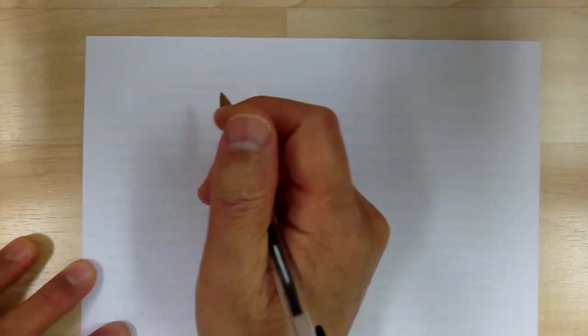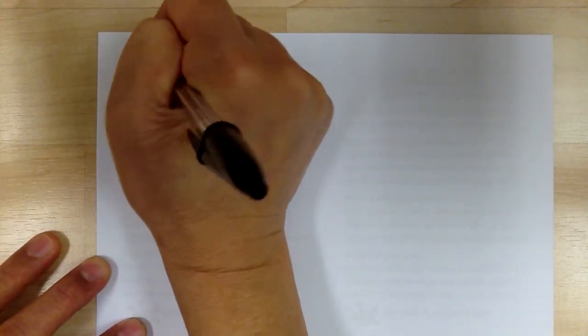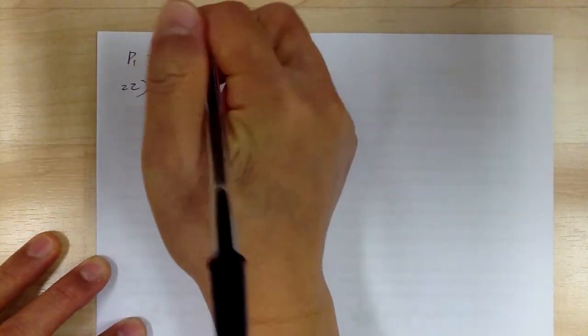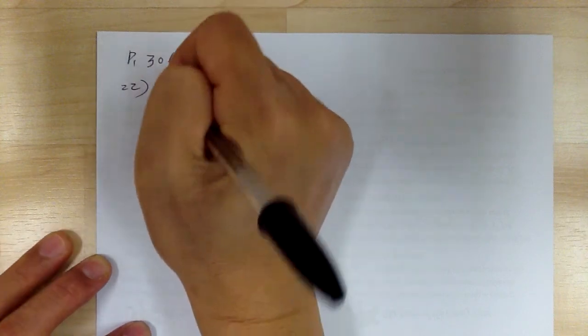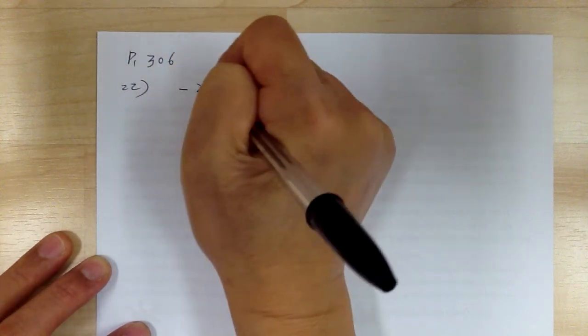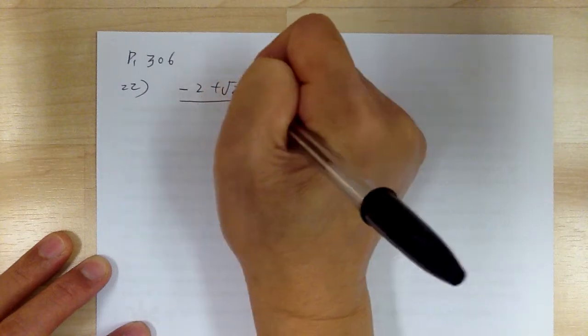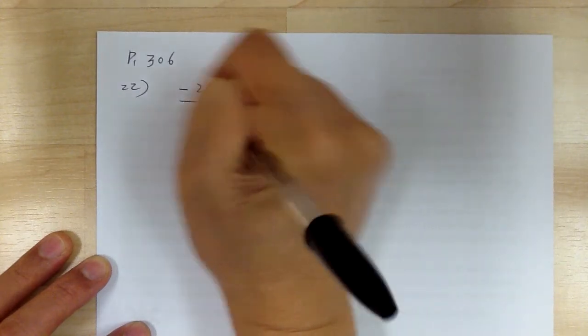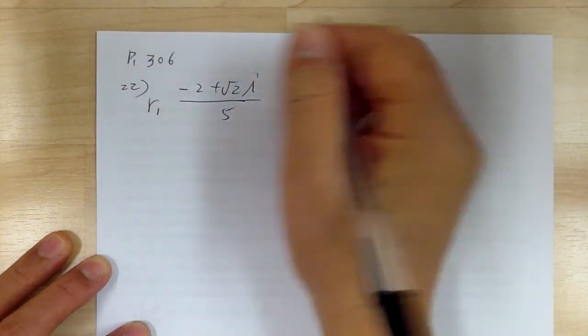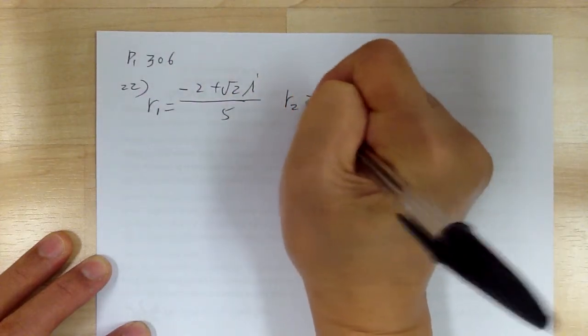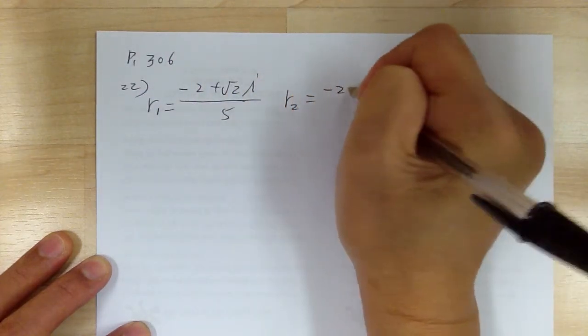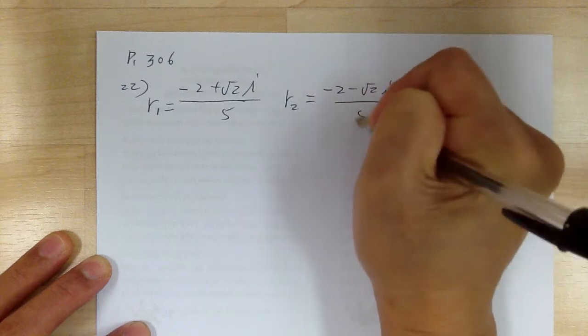Okay? Let's go and do one more. Let's go and do number 22. So number 22 is very straightforward. Okay, you have negative 2 plus square root of 2 I over 5. So that's your R1. And your R2 equal to negative 2 minus square root of 2 I over 5.